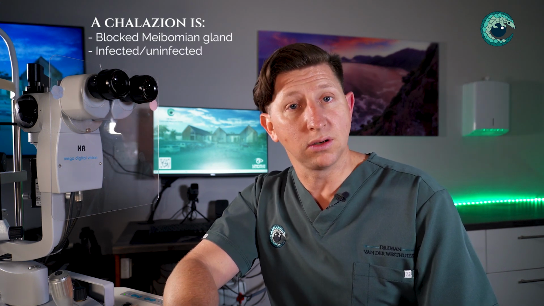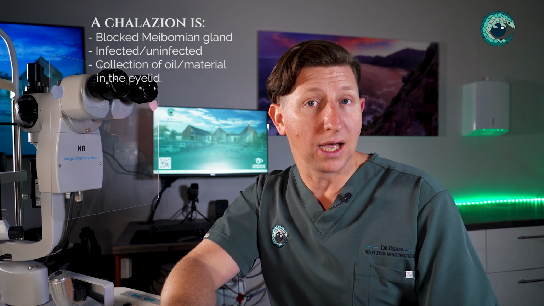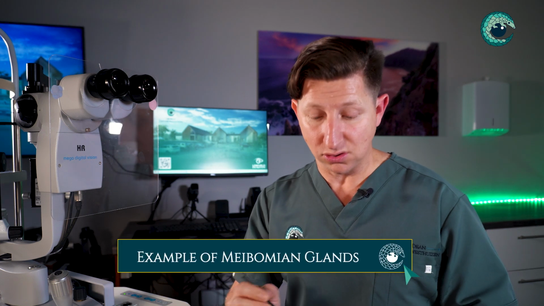So chalazion is a bit of a mouthful, but it's an extremely common condition we see really often in ophthalmology. Essentially it's a blocked meibomian gland that may become infected or not infected, or have a collection of oil and material in the eyelid. So let me just show you what meibomian glands are.